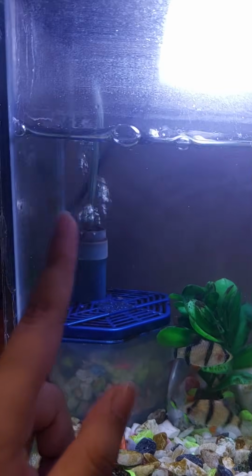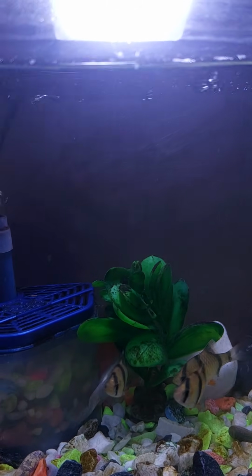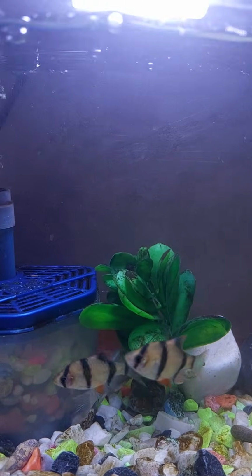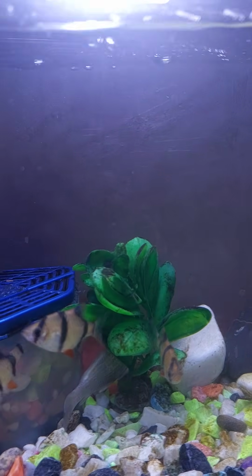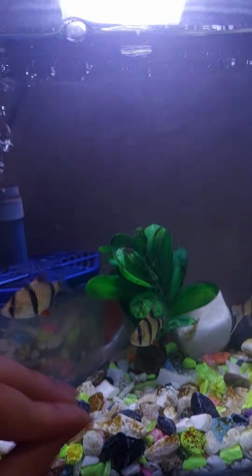Then over here we can see a very important device, which is an air pump, right? It's connected to a motor which forces air bubbles, right? And those air bubbles shatter the surface tension over here, and it maximizes air-water contact, which is very important because it allows oxygen to reach these fish, right?